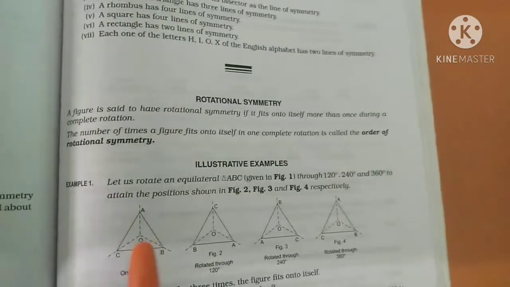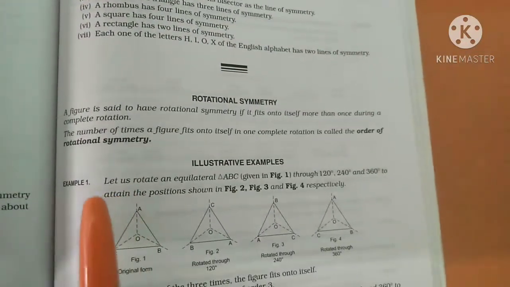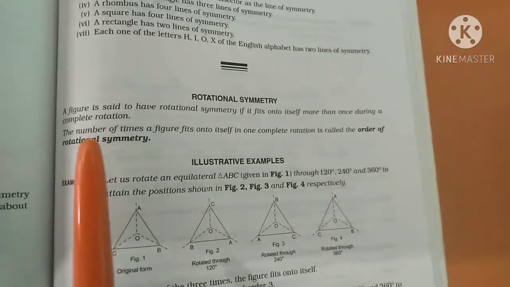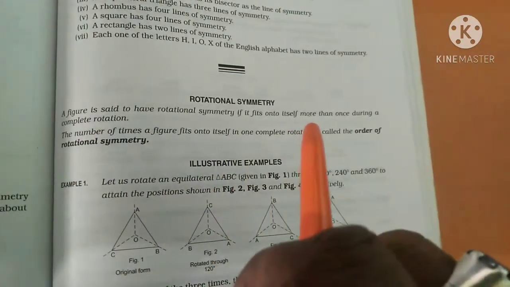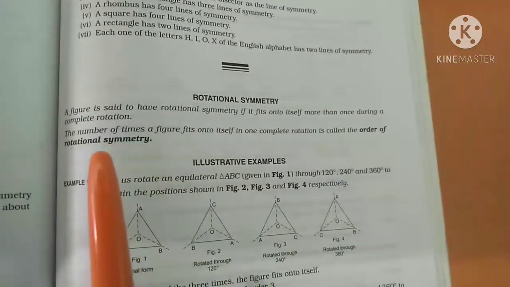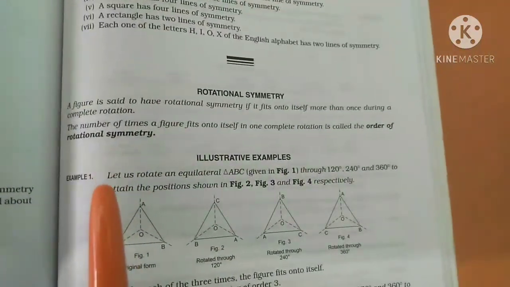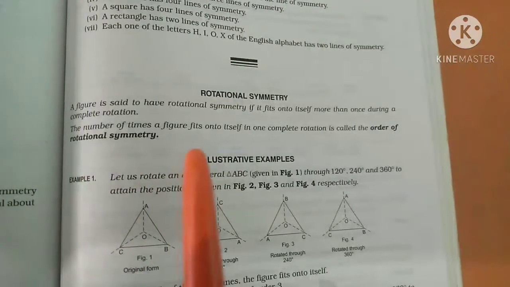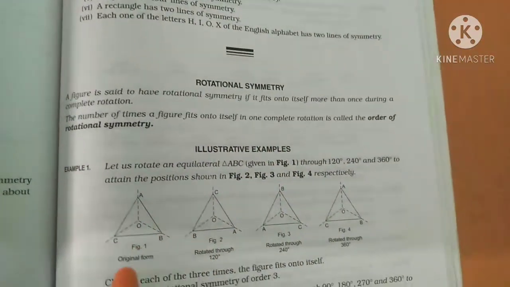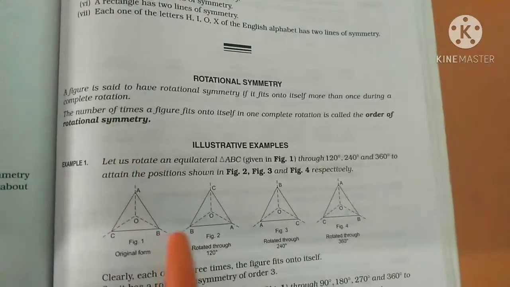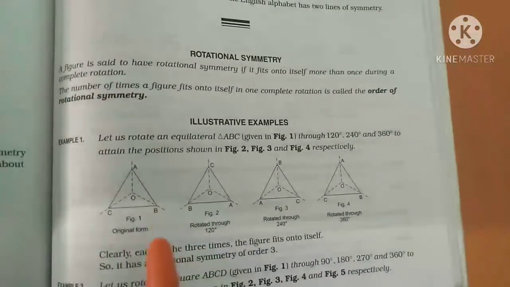So first we'll see what rotational symmetry is about. In rotational symmetry, a figure is said to have a rotational symmetry if it fits onto itself more than once during a complete rotation. The number of times a figure fits into itself in one complete rotation is called the order of rotational symmetry. This definition can be understood with this example.